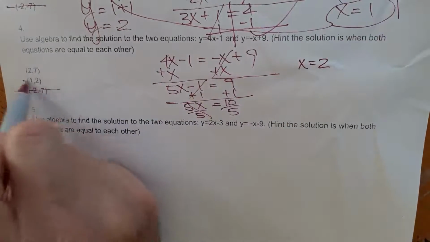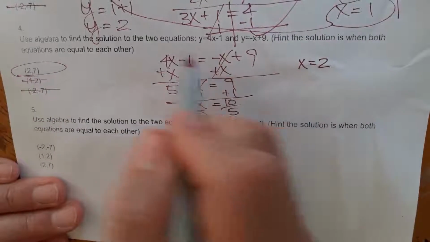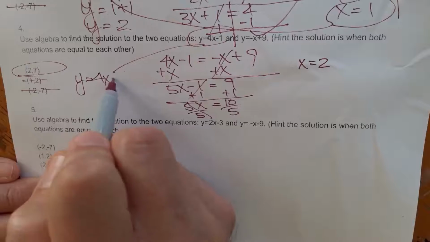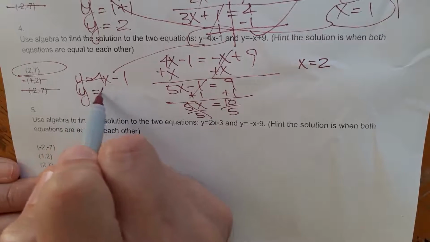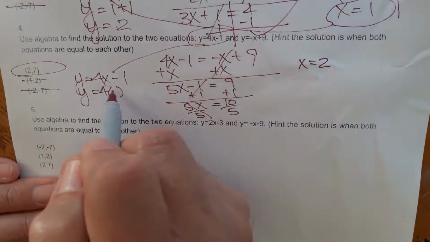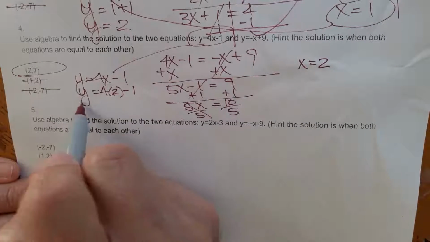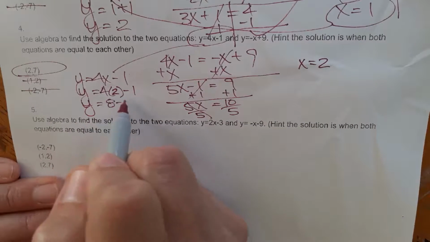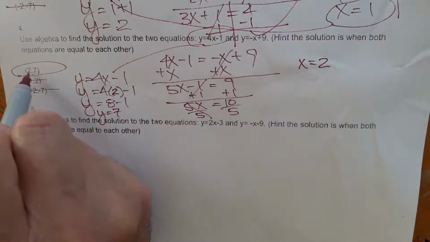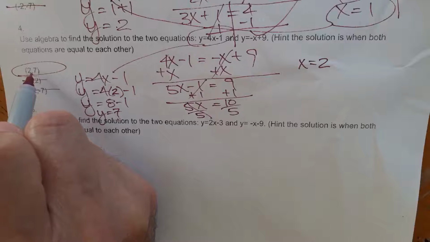Go back over here. There's none that equals 2. I already know the answer. But let's plug it back into either one of these. Y equals 4x minus 1. Y equals 4 times the x, which is 2. So 4 times 2 minus 1. So y equals 8 minus 1. Y equals 7. So the coordinate location is 2, 7 right here.